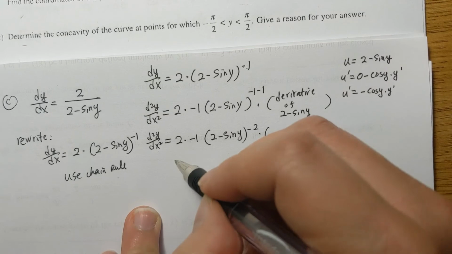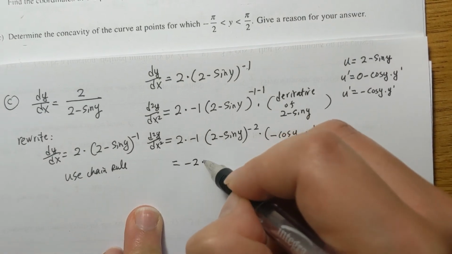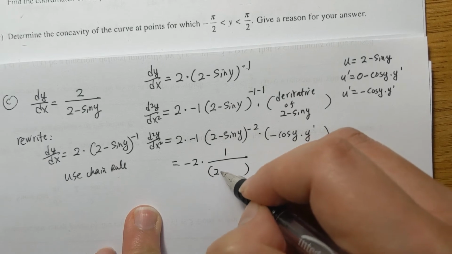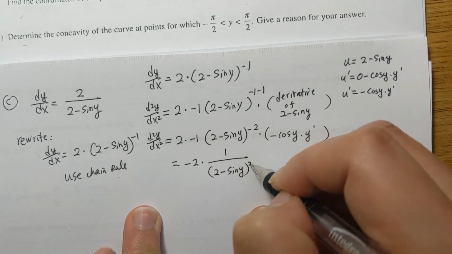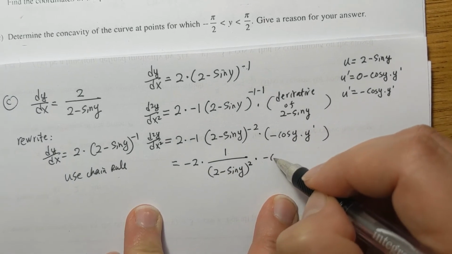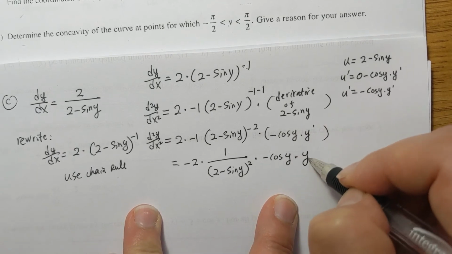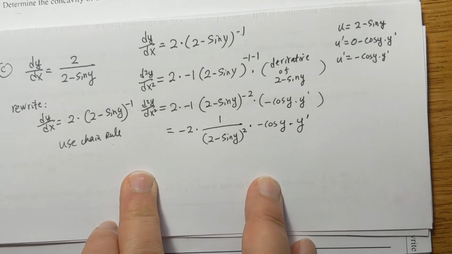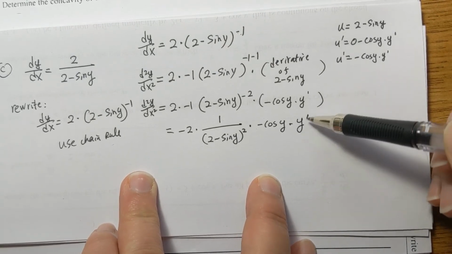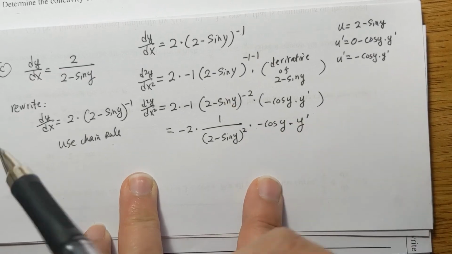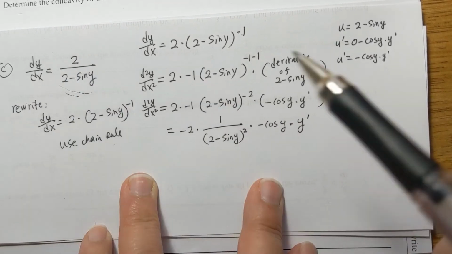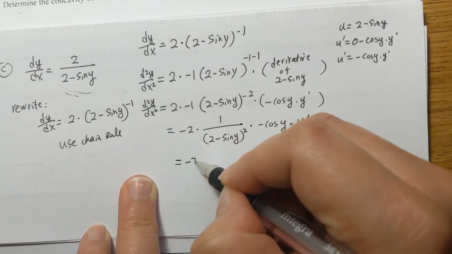And then we simplify a little bit. I'm going to rewrite this into a fraction. And this will be negative cosine y times y prime. So we know that we're not supposed to have a y prime over here, so we're going to substitute the y prime. This is the y prime. Okay, so we're going to substitute.